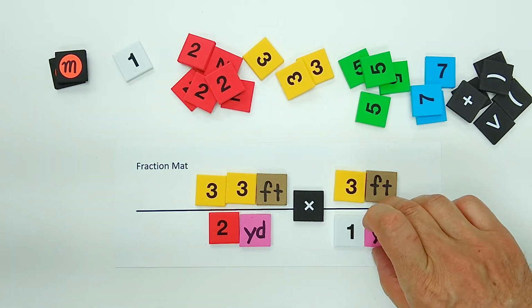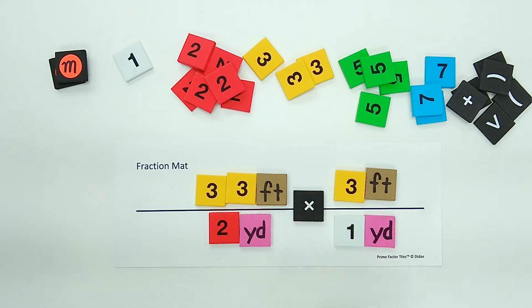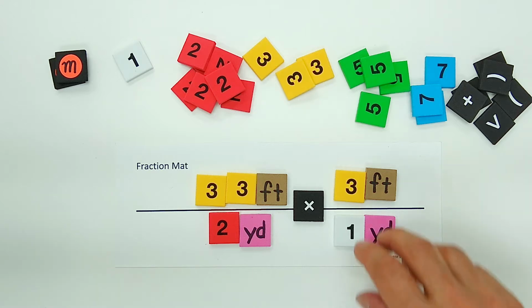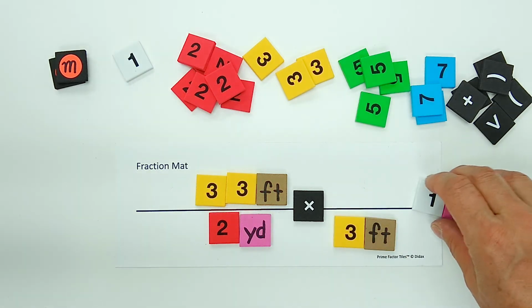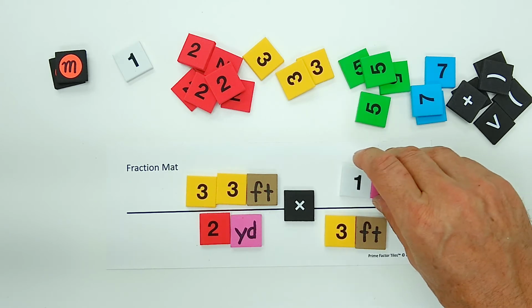Now, if you look at the way I've done this, feet times feet will give us feet squared, and yards times yards will give us yards squared, and we won't get any closer to simplifying this ratio. We need these units to cancel out. I can write that ratio instead as 1 yard per 3 feet.